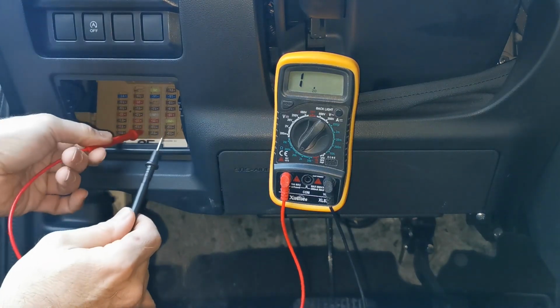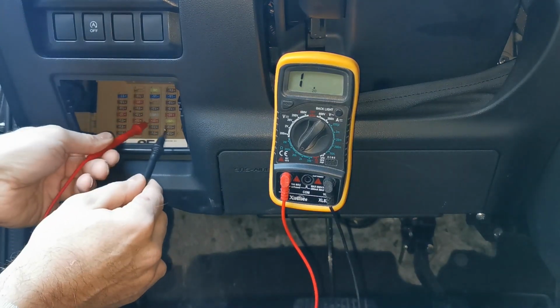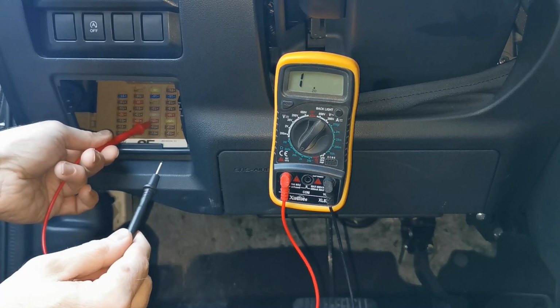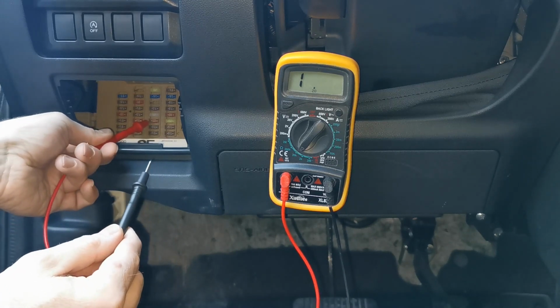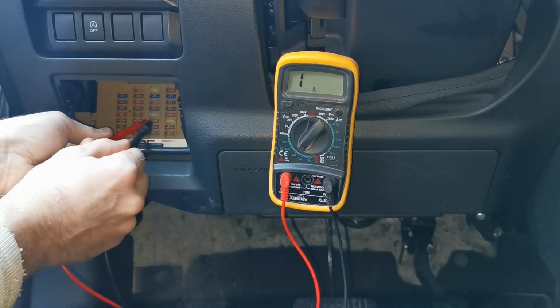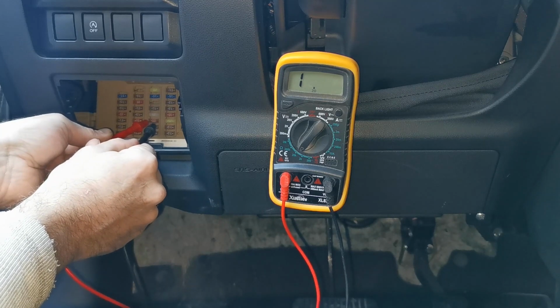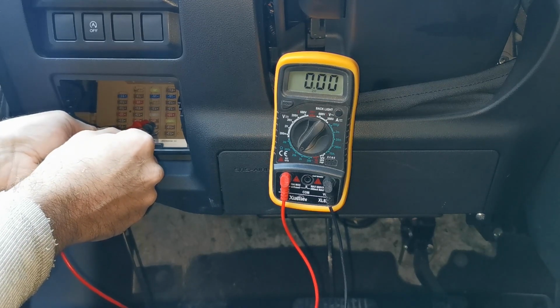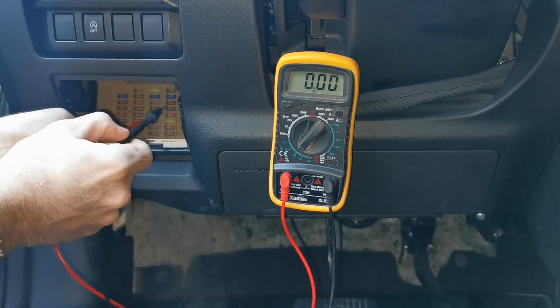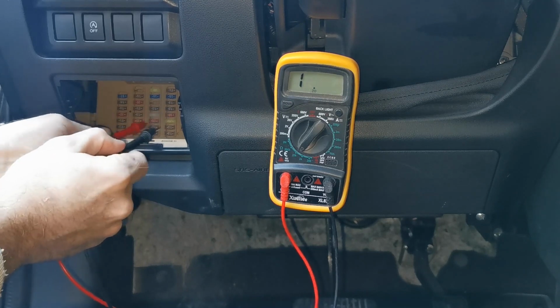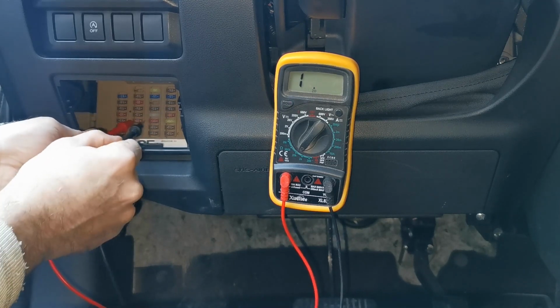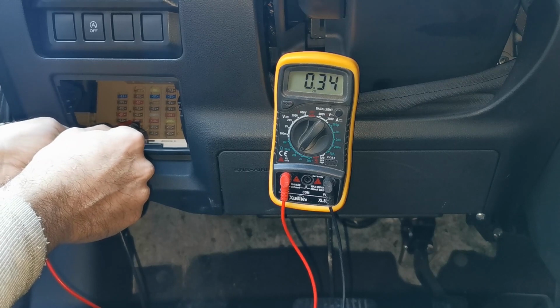You will just bring, it doesn't really matter which one you use. I'm going to pick this one right here, which is a 10 amp, and I want to make sure that this one is actually good. So I'm going to put one wire on each of the little bright spots that I was telling you earlier, and you see how the ohm meter is reacting, which means that this fuse is actually good. And you're going to do this on each and every one of them.